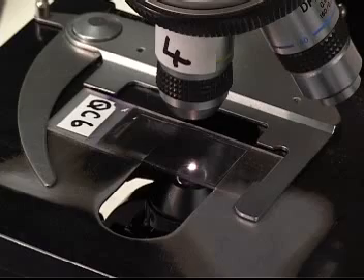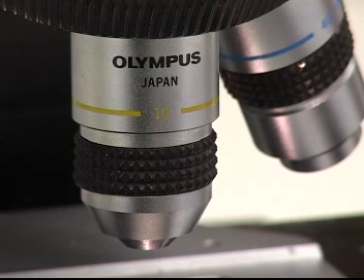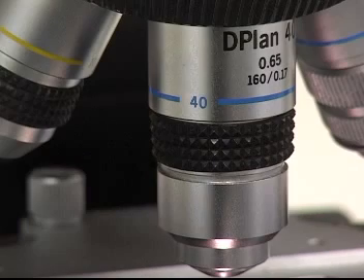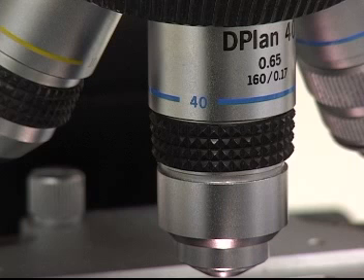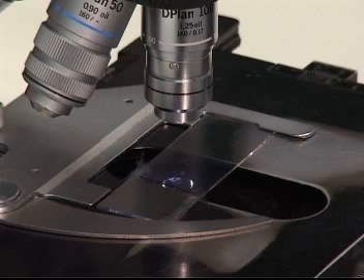Notice that the shorter objective, or the low power objective, is labeled 4 times. The middle power objective has a magnification of 10 times. And the high power objective has a magnification of 40 times. In some cases, your microscope may have an oil immersion objective, which generally has a magnification of 100 times.